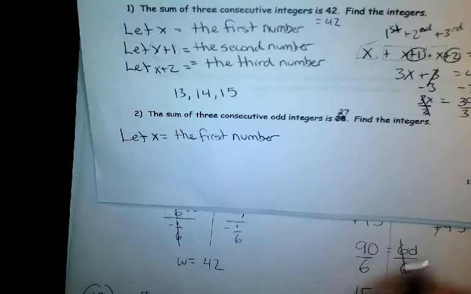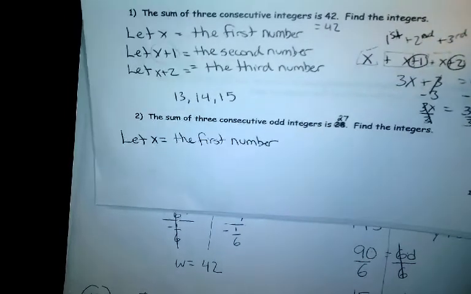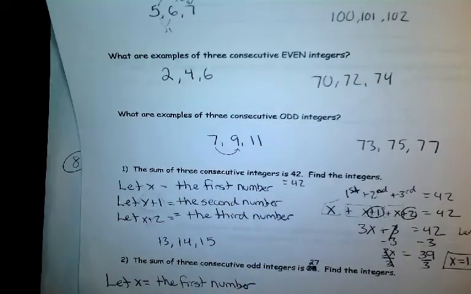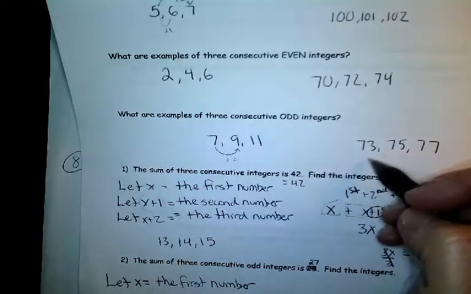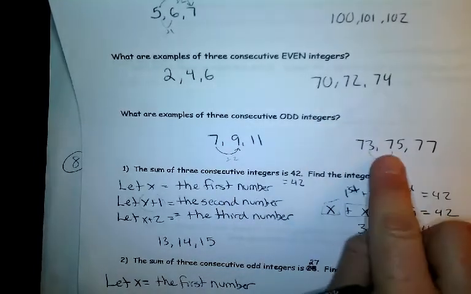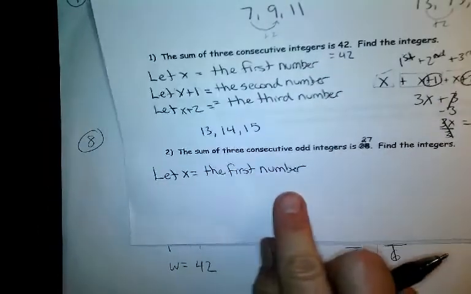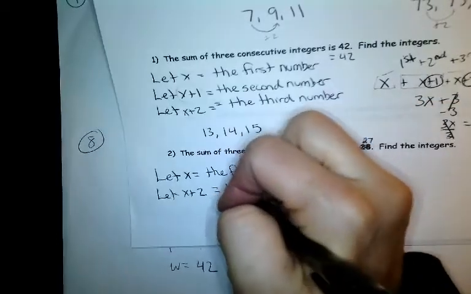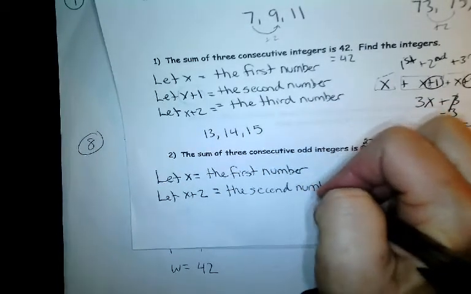Alright, so the first number is x, but if we're talking about odd integers, how much bigger is the second number than the first number? So we're going up to our odd right here. If we pretend the first number is 7, how much bigger is the second number? 2, and that's always the case, right? So the second number in this sequence is always 2 bigger than the first if you're talking about odd integers. So we're going to say let x plus 2 equal the second consecutive integer, which I'm not writing.